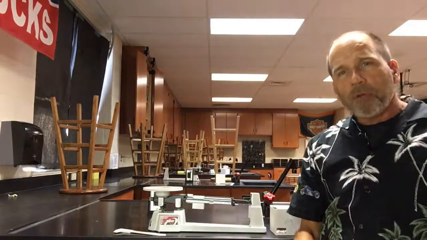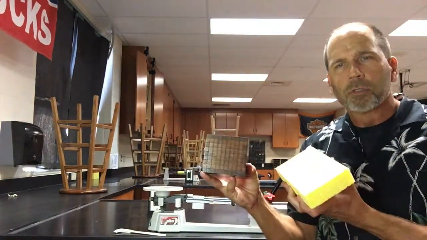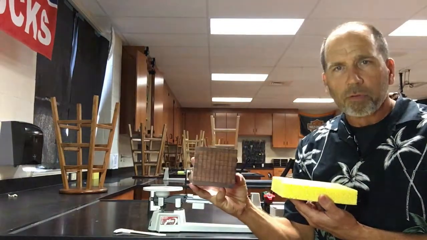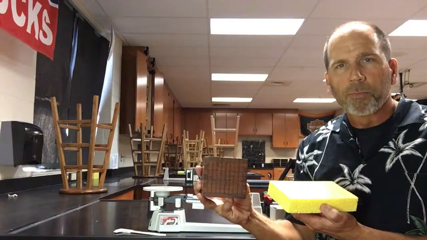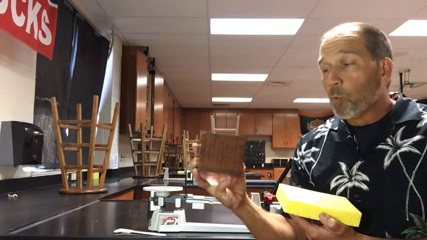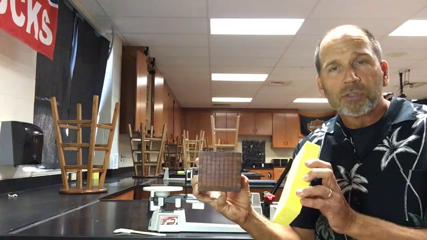Density is a characteristic of materials that talks about how much matter is in a given space. So if I take two objects that have about the same volume, a wooden block and this sponge here, the wooden block is much heavier than the foam sponge. They have about the same volume. This is heavier because it has more material, more matter in the same amount of space than the sponge does.